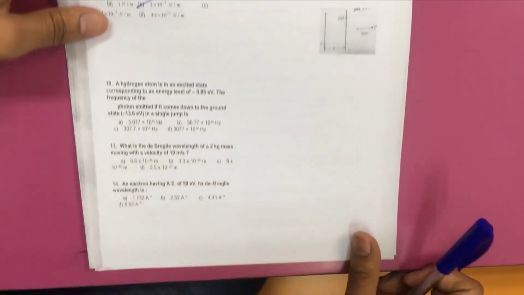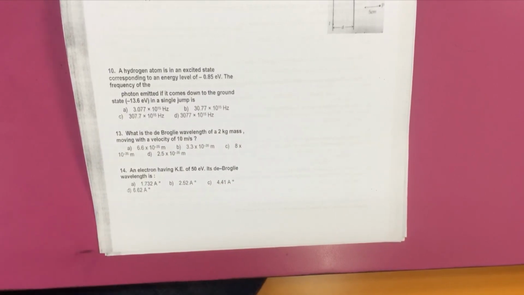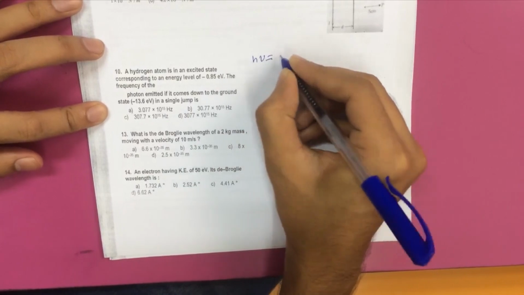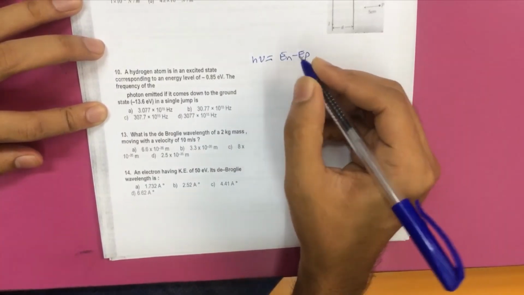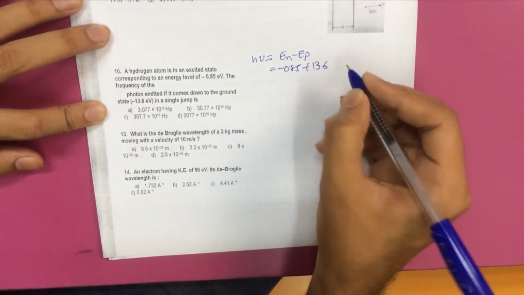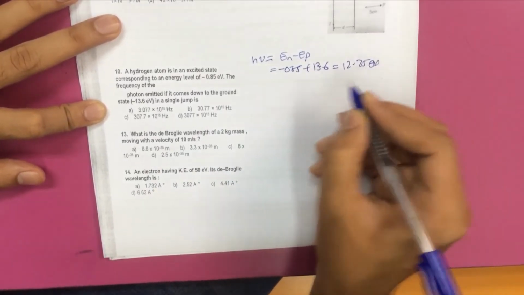Next question. A hydrogen atom is in an excited state corresponding to an energy level of minus 0.85 electron volt. The frequency of the photon emitted if it comes down to the ground state of minus 13.6 eV in a single jump is: energy of the photon h nu will be equal to En minus Ep, minus 0.85 plus 13.6, which will be 12.75 eV.